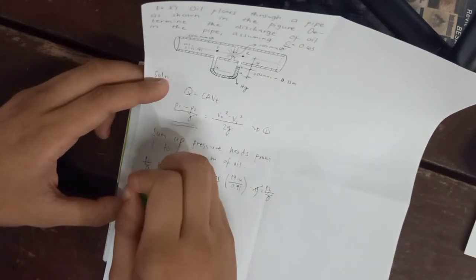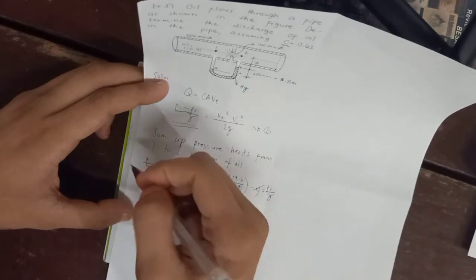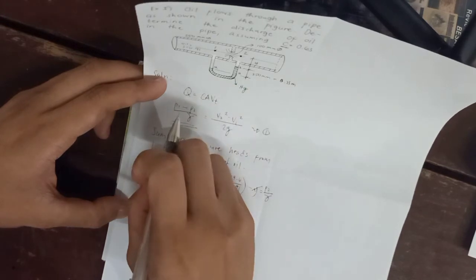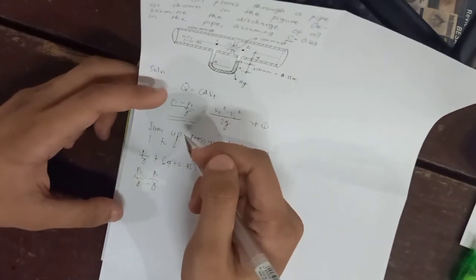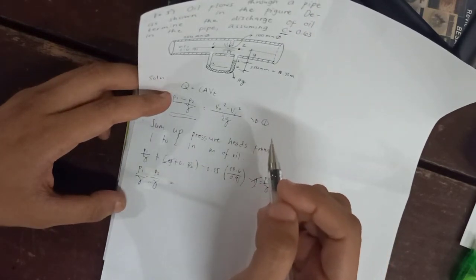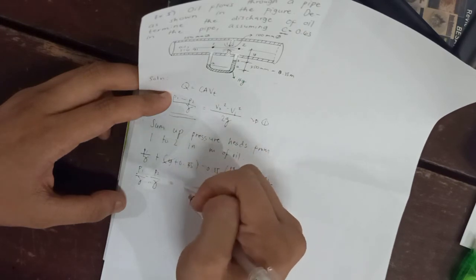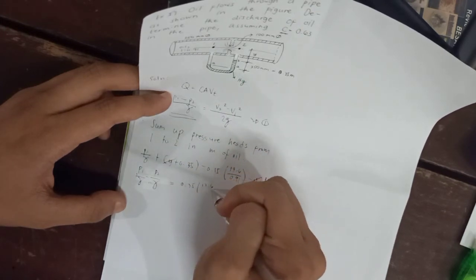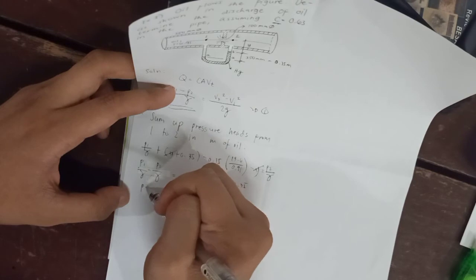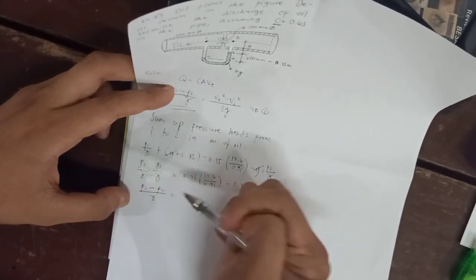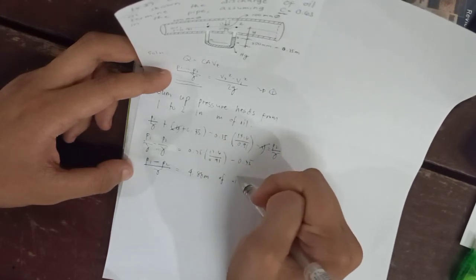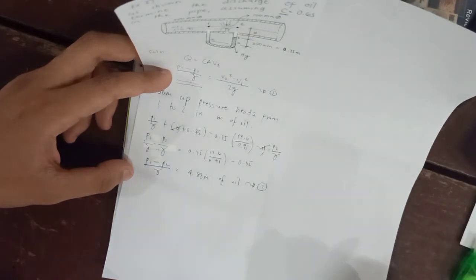Since gamma is the same denominator, we can treat the denominator as 1. So this becomes 0.35 times 13.6 over 0.9 minus 0.35. So P1 minus P2 over gamma equals 4.88 meters of oil. So this is equation 2.